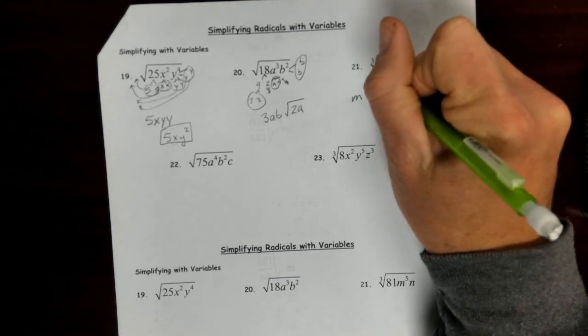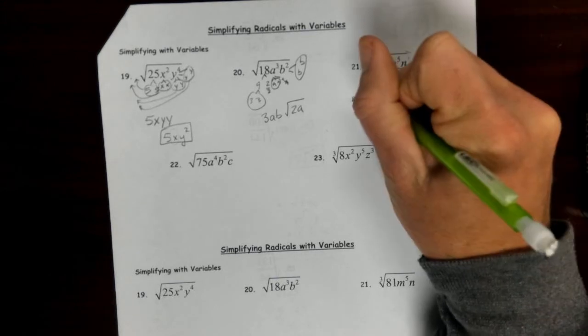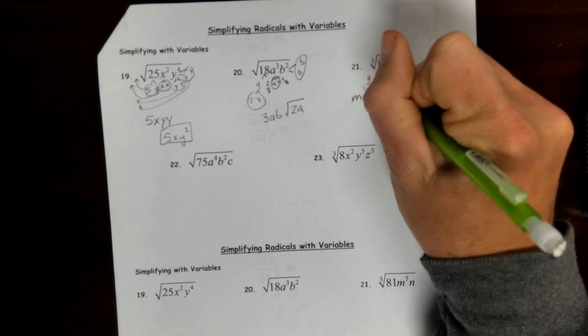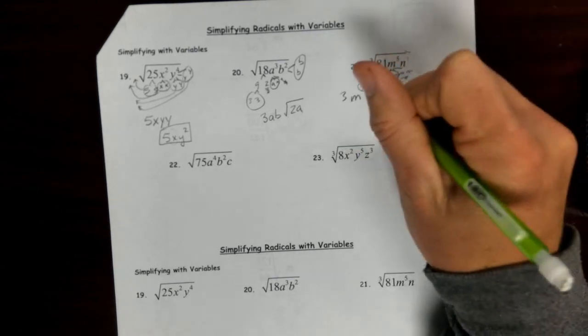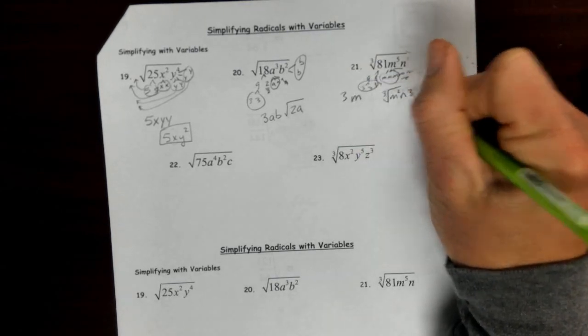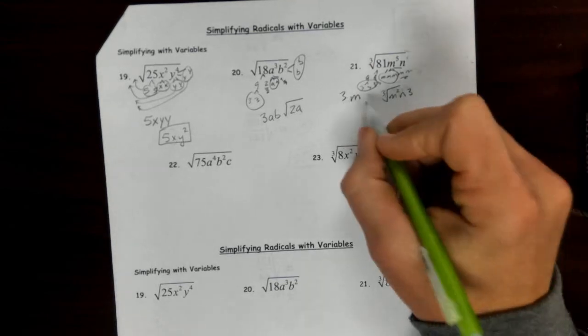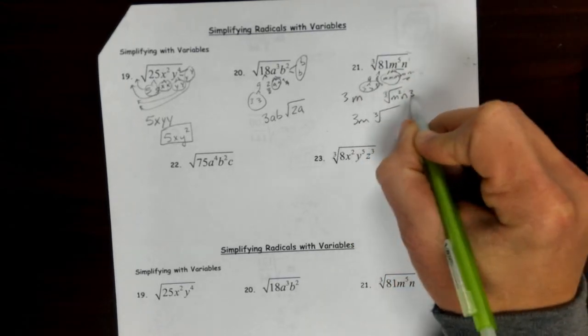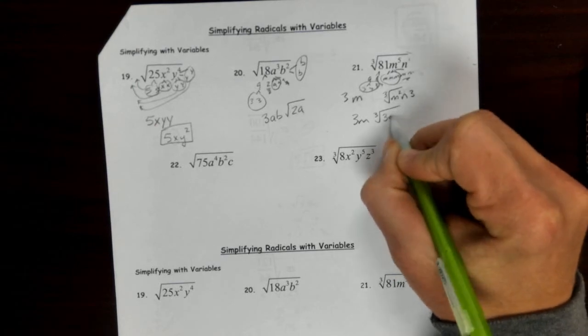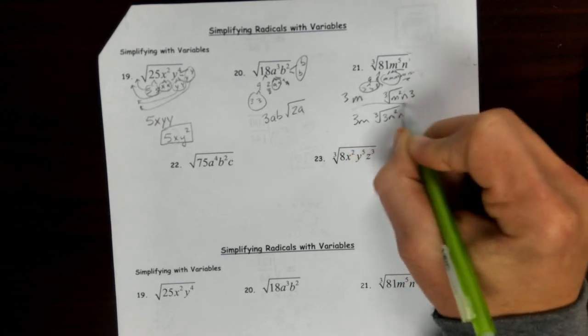Looking to break down 81. 81 breaks down into 9 and 9, 3, 3, 3, and 3. So we have that outside with a 3 left over. Alright, so here we've got 3m outside. We've got the cube root of 3 m squared n.